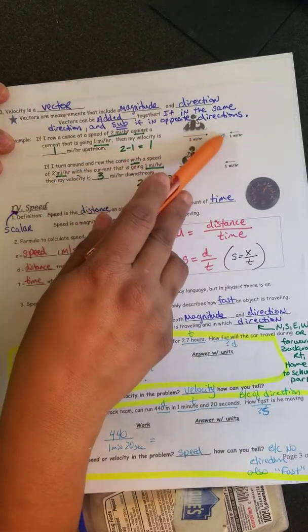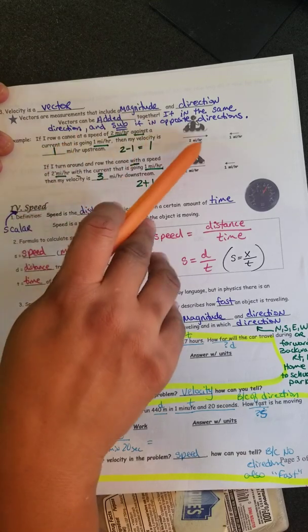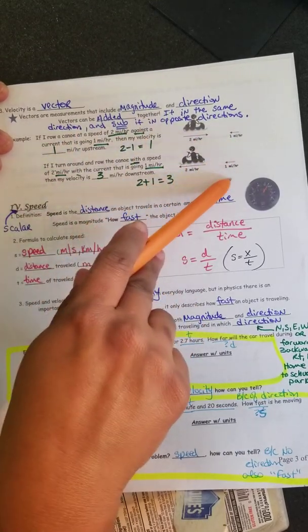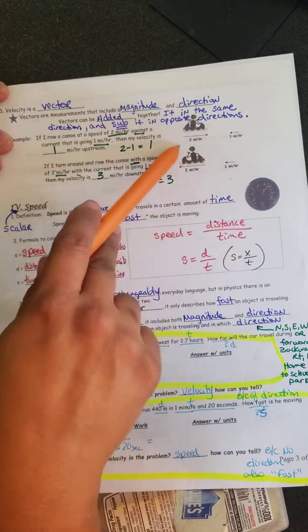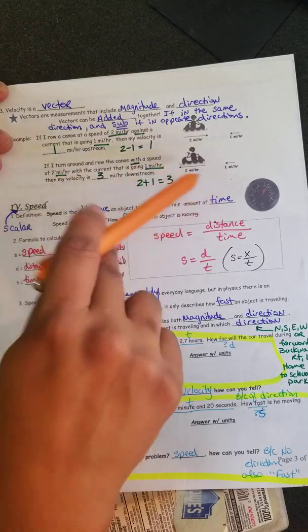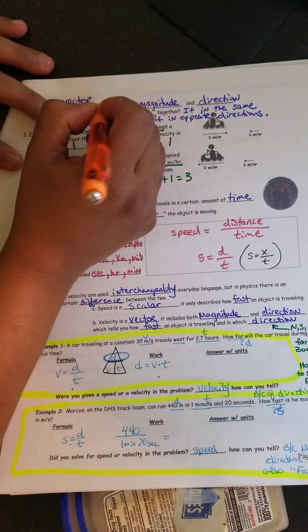Here are some really good examples. We talked about this already, the canoe. We had the canoe going against the water, and then the canoe going with the water. Both of those were showing vectors, and they were represented by arrows. So a vector is represented or shown with an arrow.